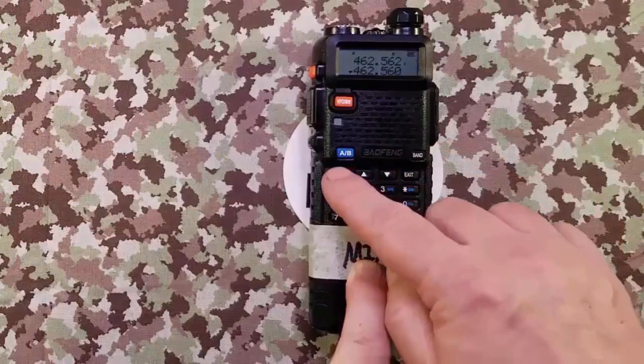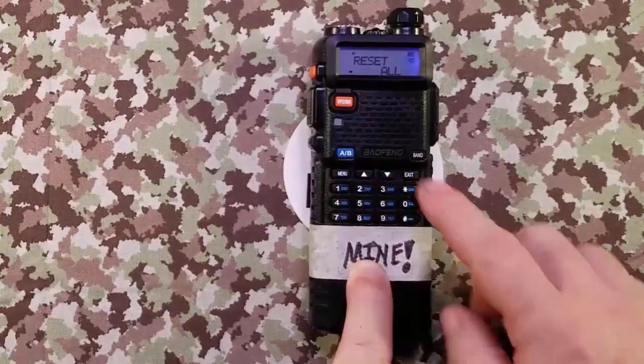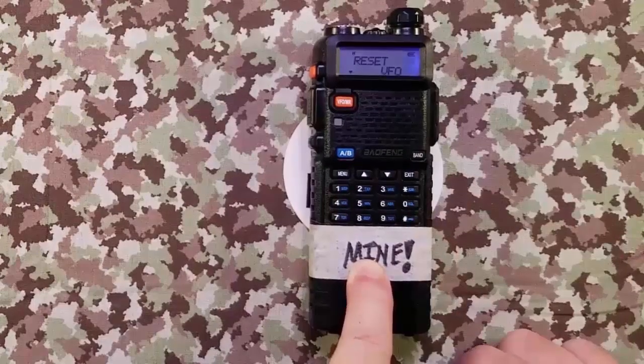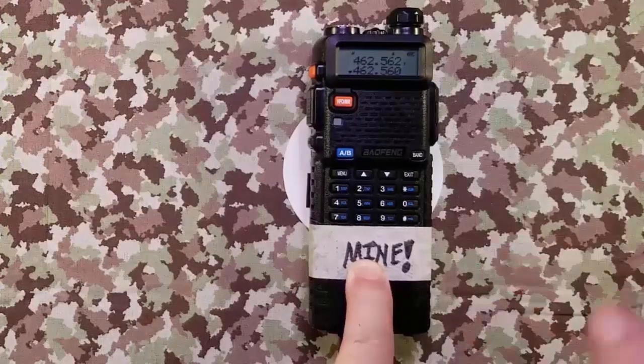Whoop, we didn't move fast enough. Menu. Menu again. Or we can use it to set for VFO. Now this will only reset all the menus to factory default, and it will also get rid of your channels. And that's not what we want to do.